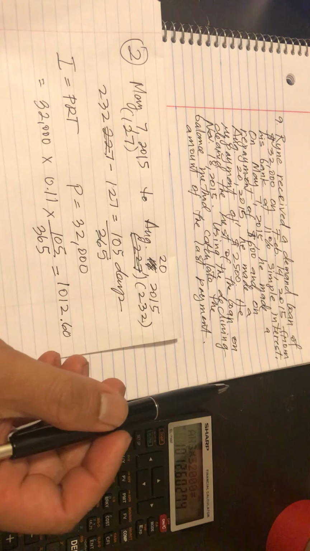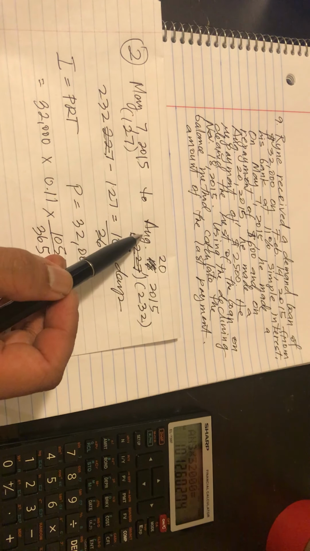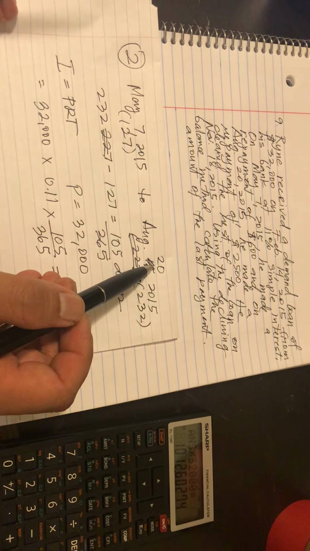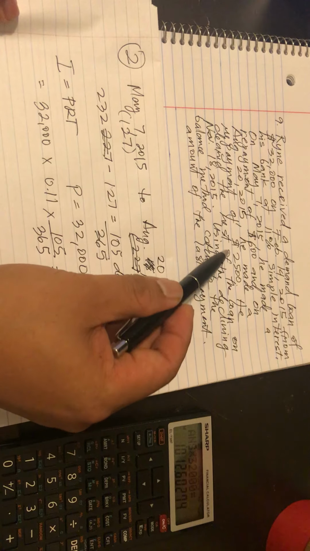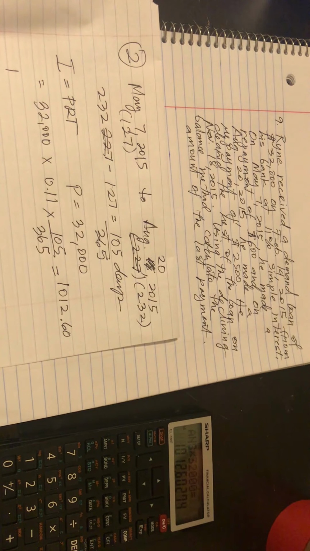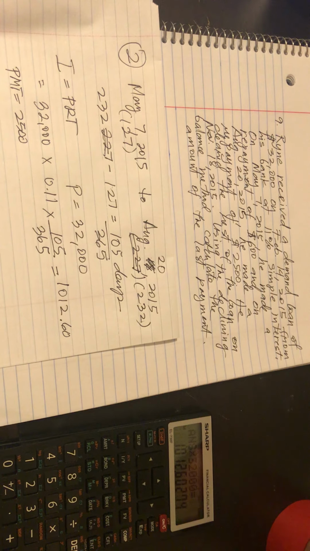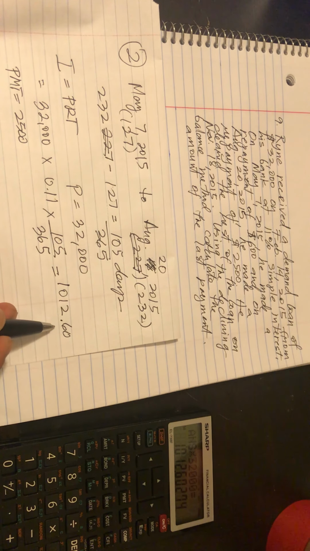All right, now we go back to the problem here. The problem says that on August 20, Rin paid 2,500. So that was the payment. Okay, so payment equals 2,500, and the interest charged is this.